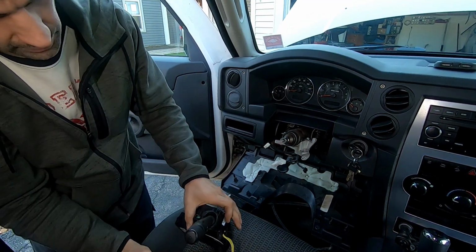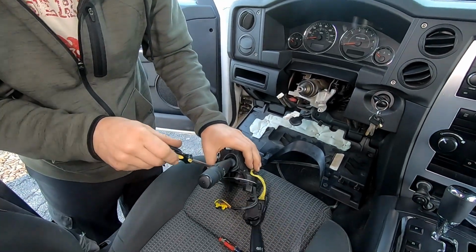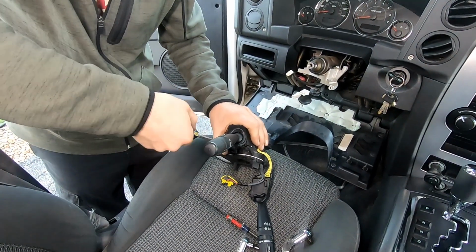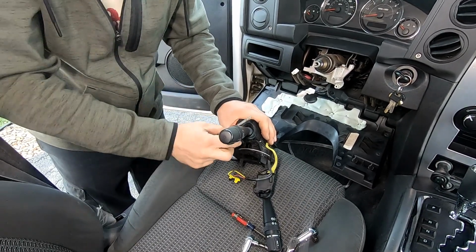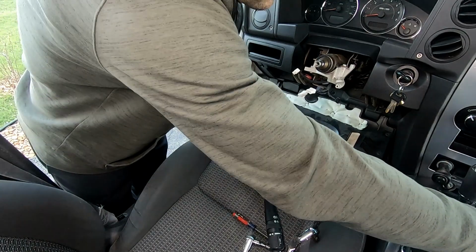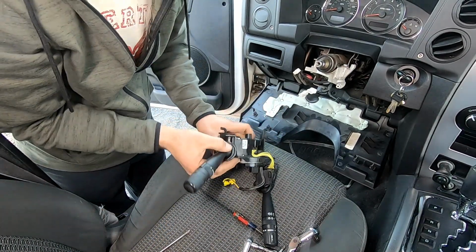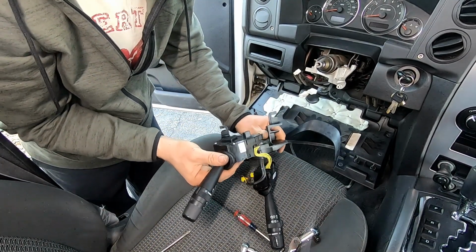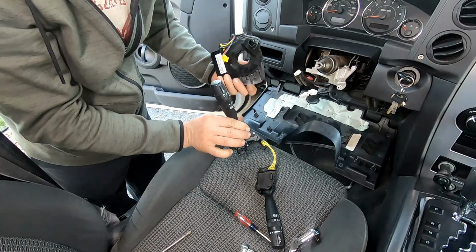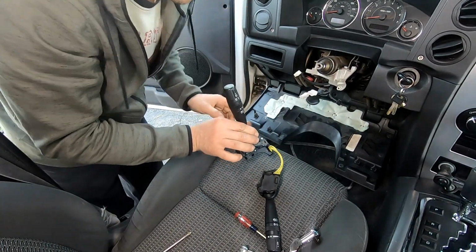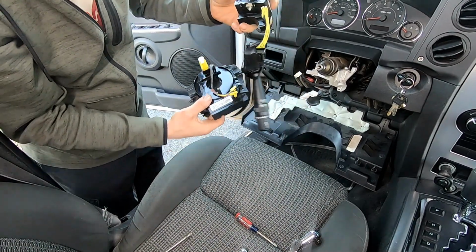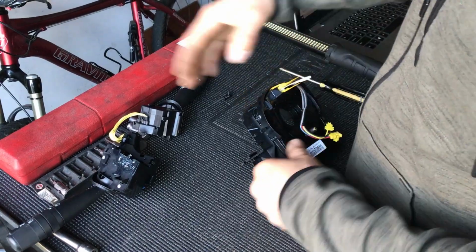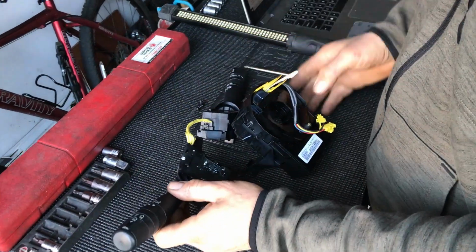And we'll do the left switch. Again, slide out. So this is garbage. We get the new one. It's a little greasy. Alright, so we'll put the switches back on the new clock spring.